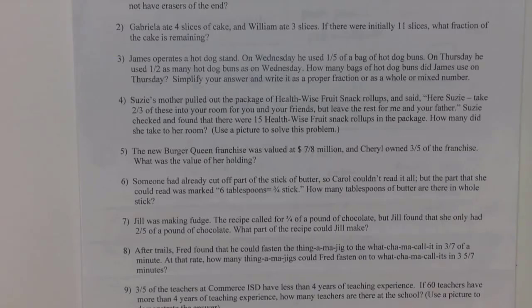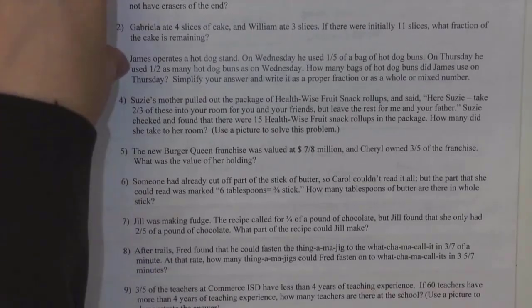So let's write down what we know first, and then we're going to draw some pictures to help solve this problem. So what do we know? Totally, we have 15 of them.